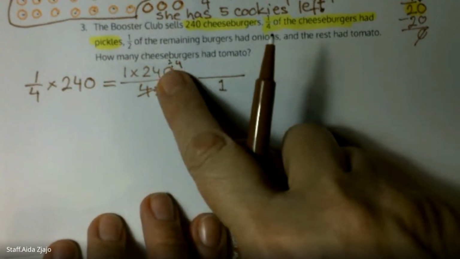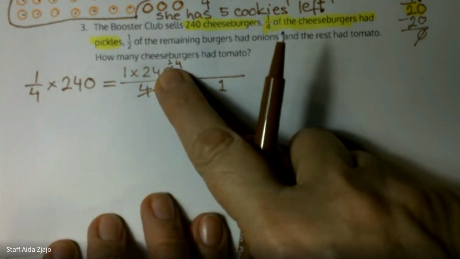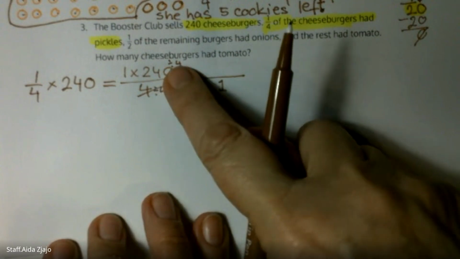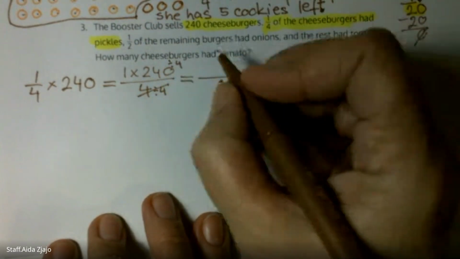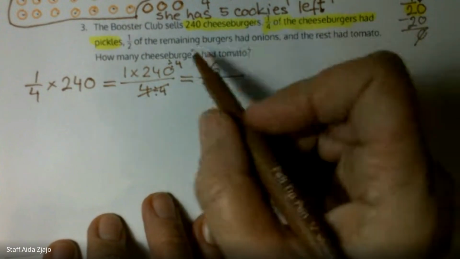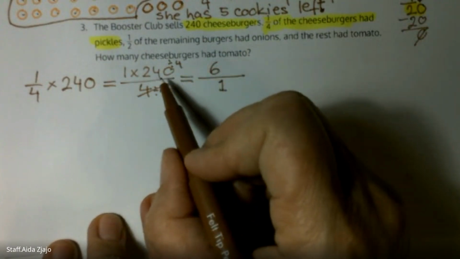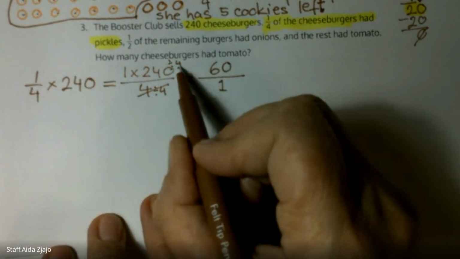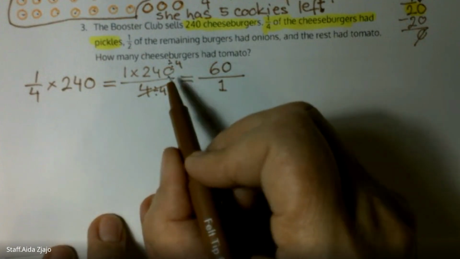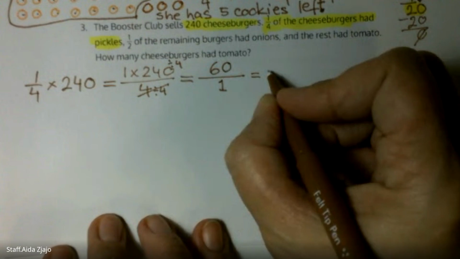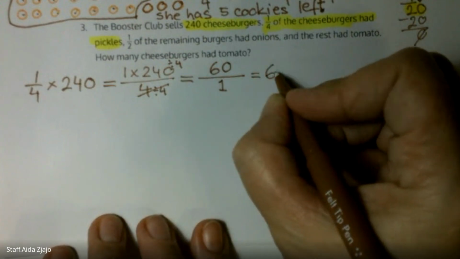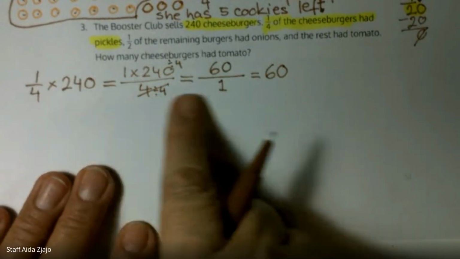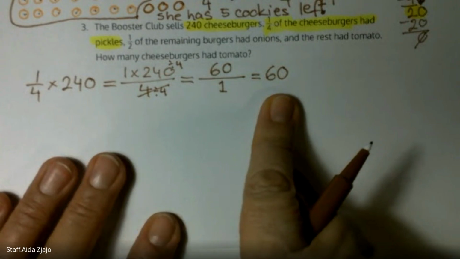We can think of this as 24 times 10. 24 divided by 4 is 6, and then we add a 0, because 60 times 4 makes 240. So we know that 1/4 of 240 is 60.